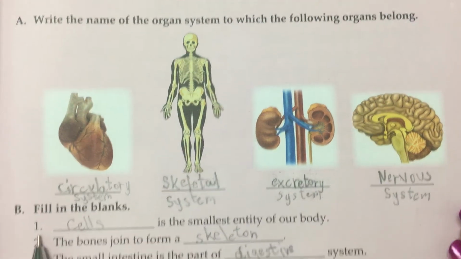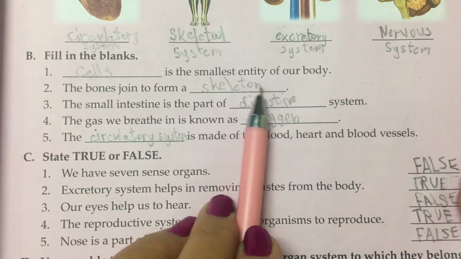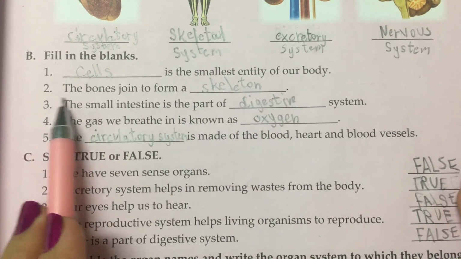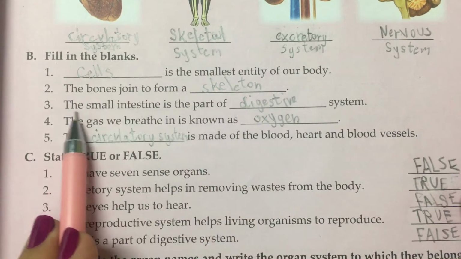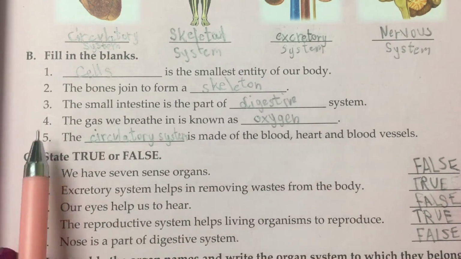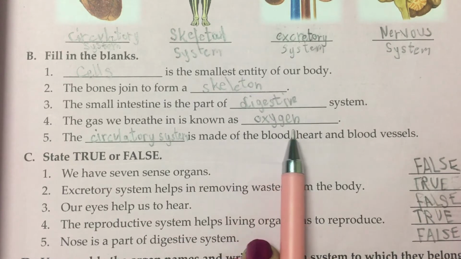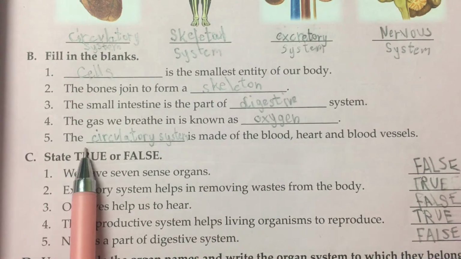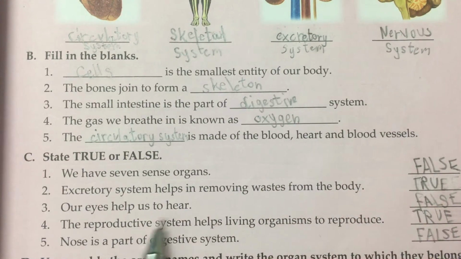Number 1, cells is the smallest entity of our body. Number 2, the bones join to form a skeleton. Number 3, the small intestine is the part of a digestive system. Number 4, the gas that we breathe in is known as oxygen. And number 5, the circulatory system is made up of blood, heart, and blood vessels.